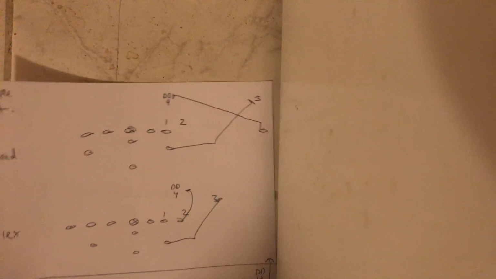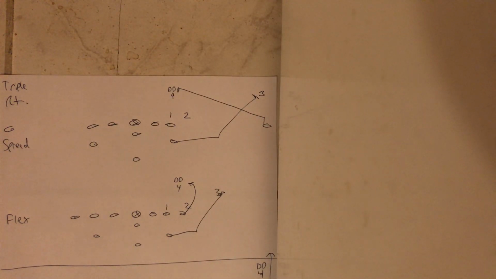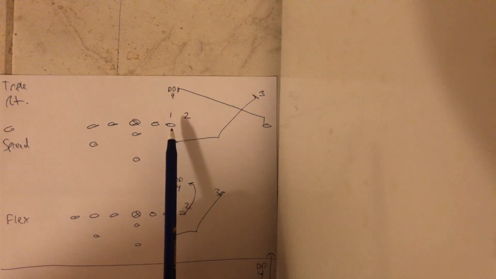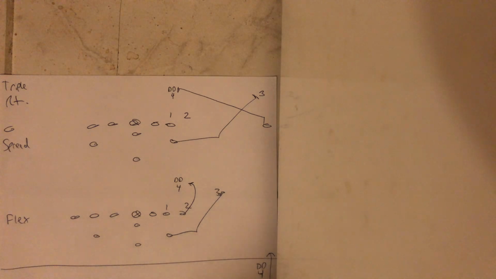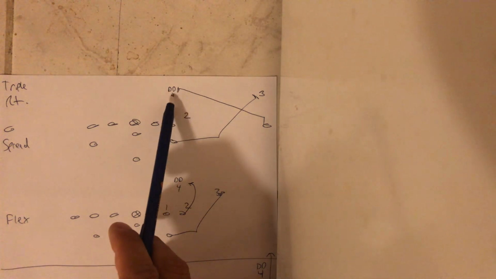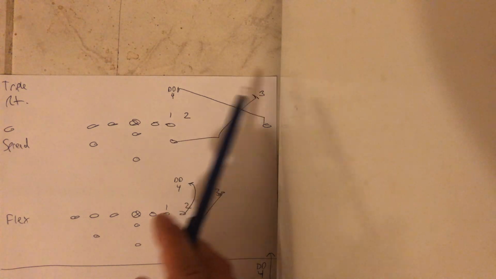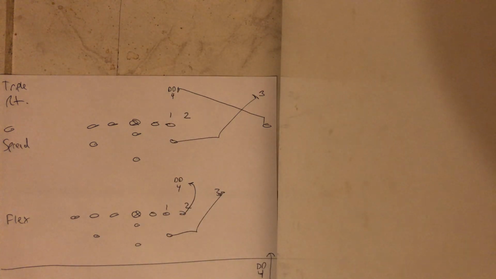Now we're going to get to the arc scheme. All right, so we're in the spread formation. Number 1's the defender touching the tackle. Number 2's the defender past him. Now, if you have a play side safety in a corner, the corner becomes number 3. The play side safety becomes number 4.